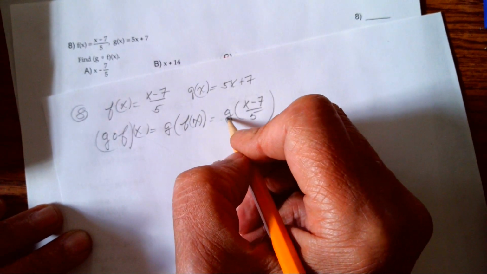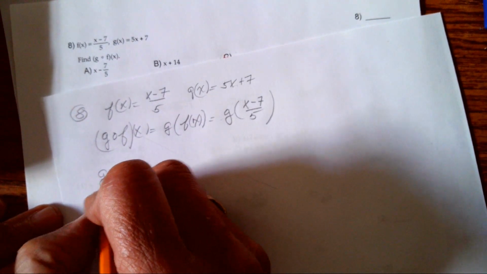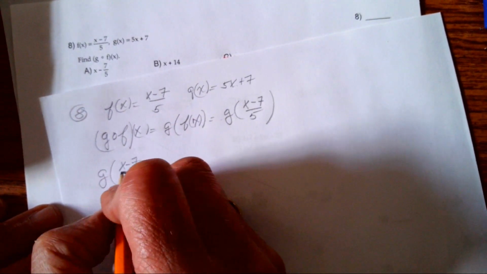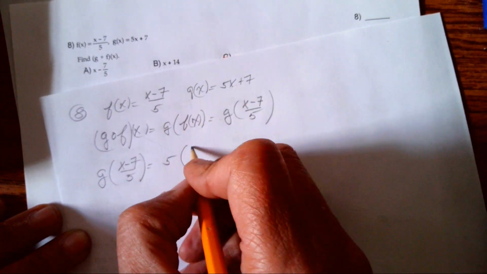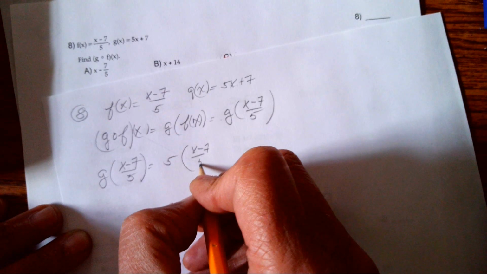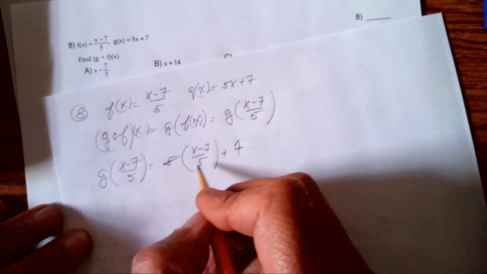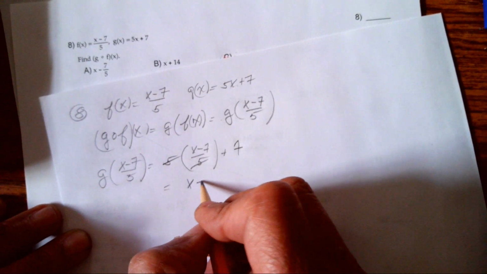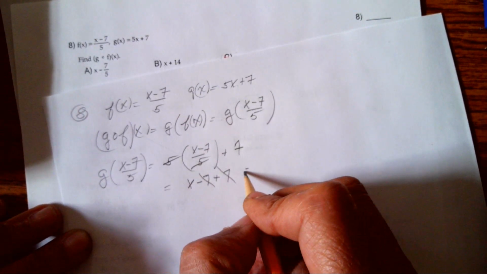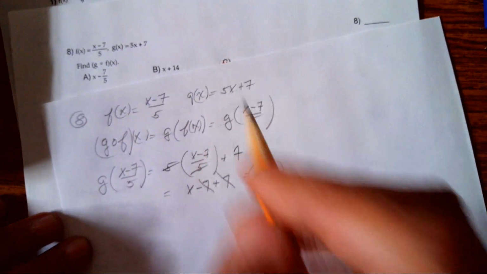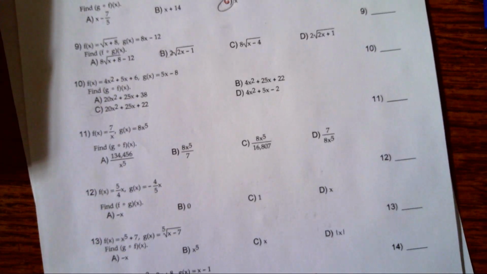So in the g function, wherever I see x, I'm going to make the substitution. So g of x minus 7 over 5 equals 5 times x minus 7 over 5, plus 7 more. We'll catch a break here because the 5's cancel out, leaving me x minus 7 plus 7, and then the minus 7 and the positive 7 cancel out. That simplifies to plain old x, which is kind of nice.